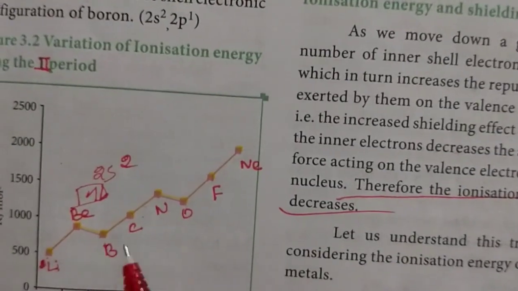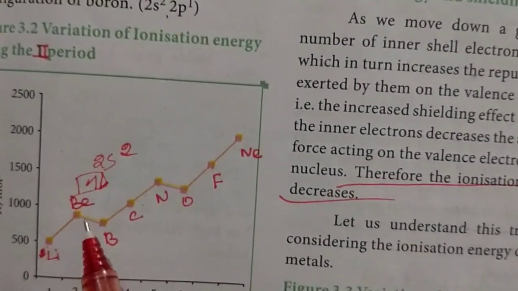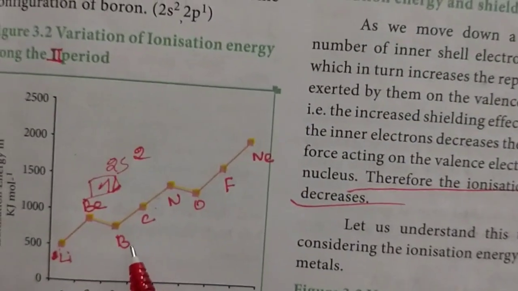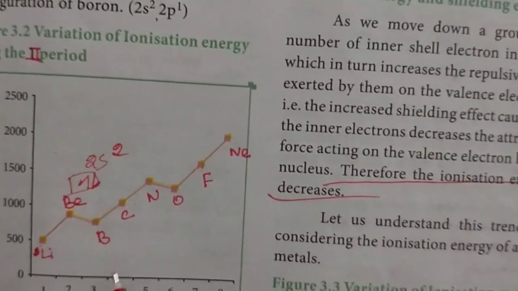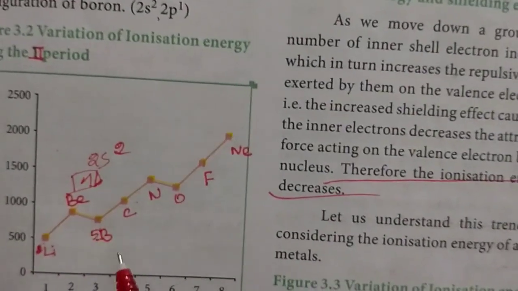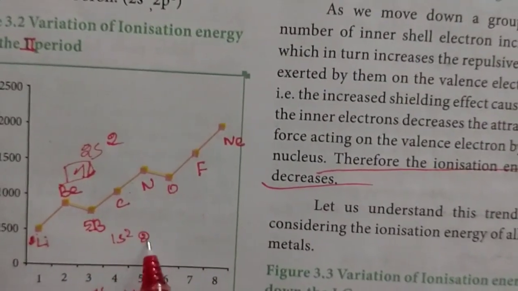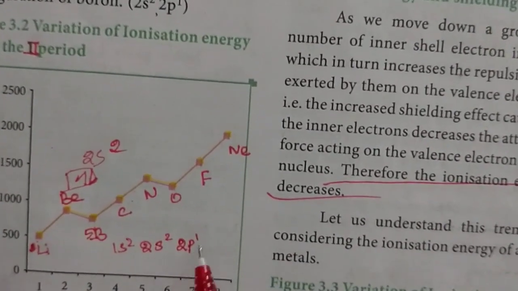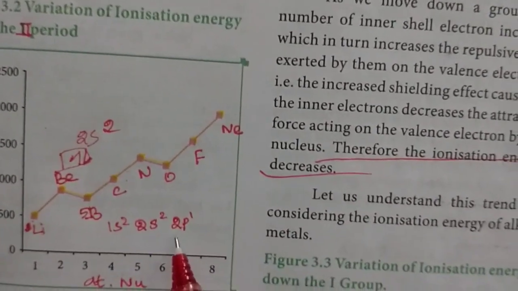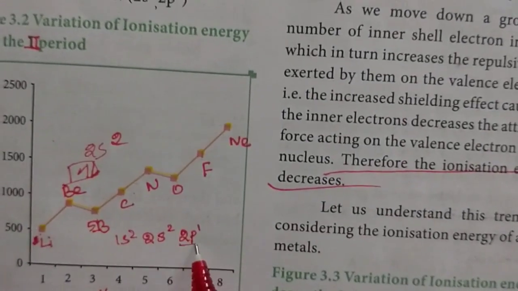Okay, so boron contains 5 electrons, but beryllium contains 4 electrons. In boron the orbitals are 1s2, 2s2, then 2p1. Now you can see which one is the valence electron of boron.